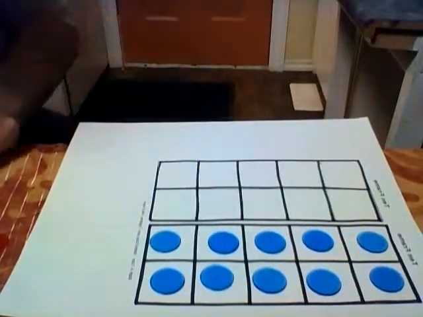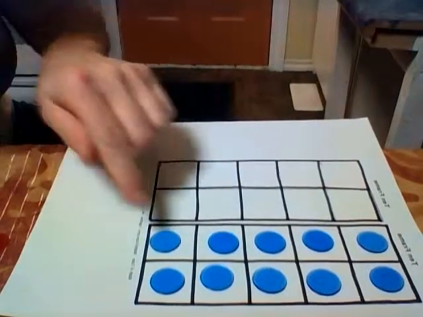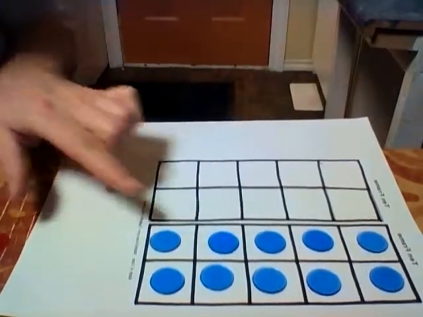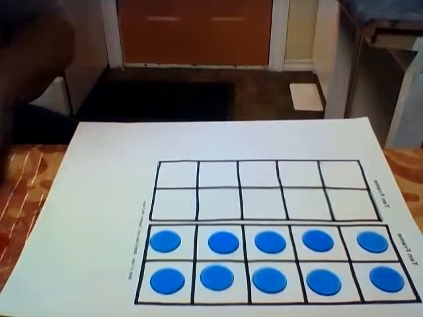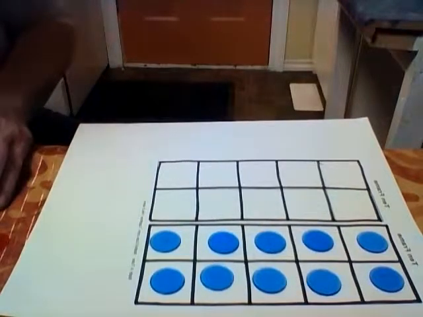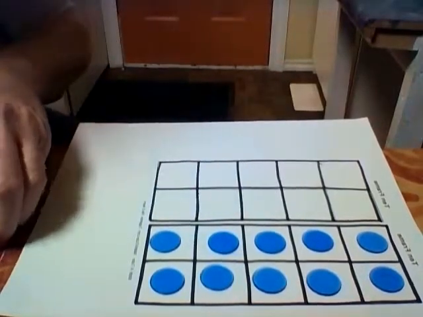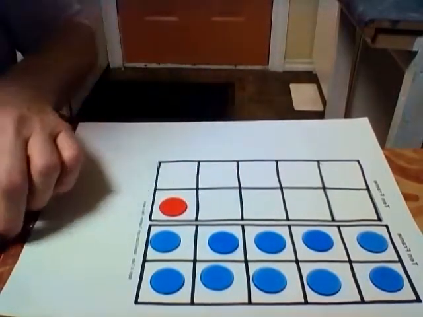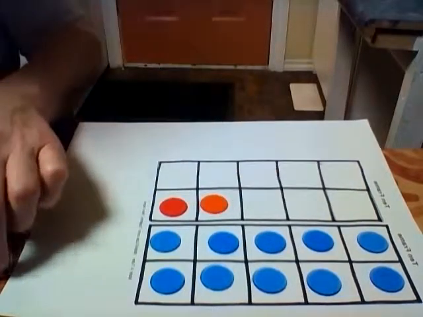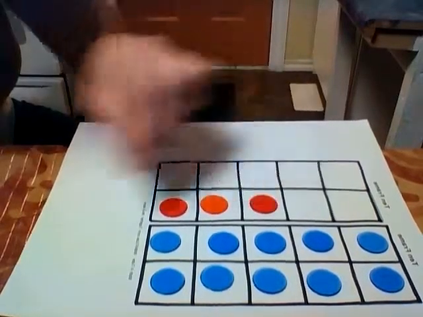They don't have to count these counters in the top 10 frame. They just know that's 10. We teach them through demonstration and practice to subitize that this is 10, and then we would count on to the bottom 10 frame with a different color counter as we move into the teen numbers.